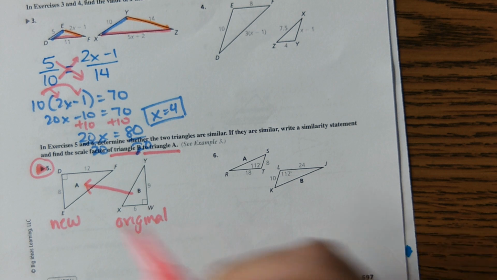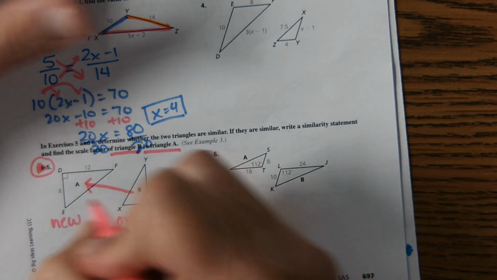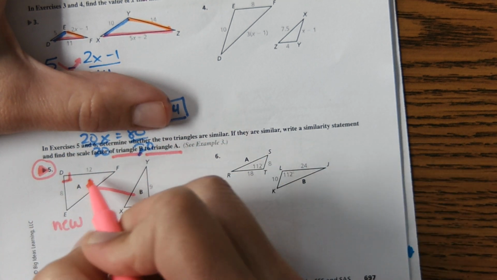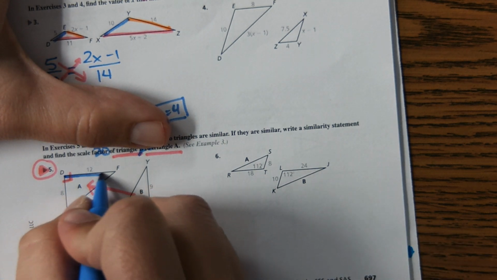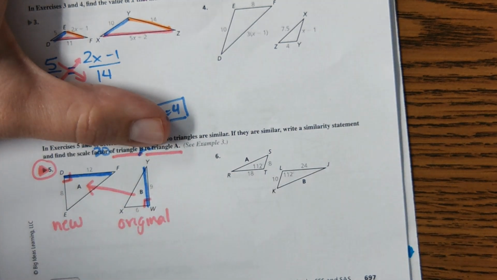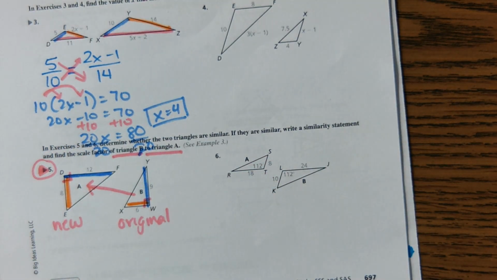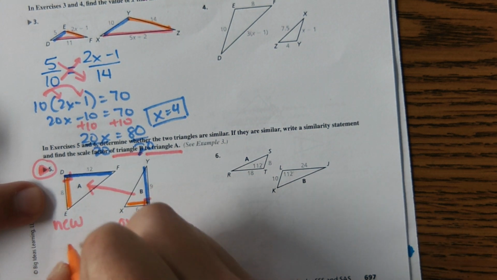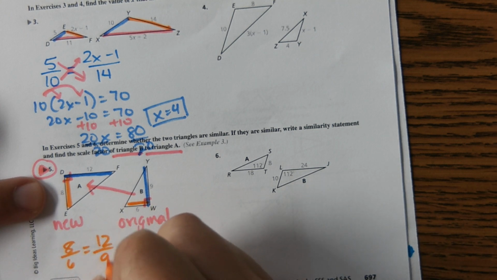So what I see here is side angle side, side angle side. So I'm probably going to look for side angle side similarity. So we have a 90-degree angle here, which is the included, and then side angle side, side angle side. So when I choose corresponding, the longest side of this would go with the longest side over here, and then shortest with the shortest. And then I can set up the ratio. So I'm going to do orange to orange, and again, new over original, 8/6 and 12/9.